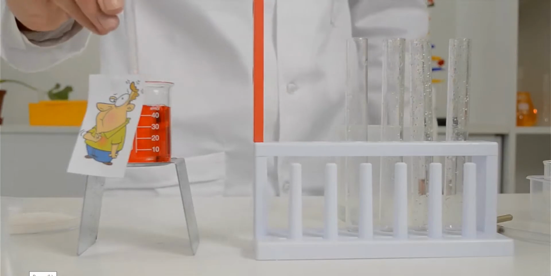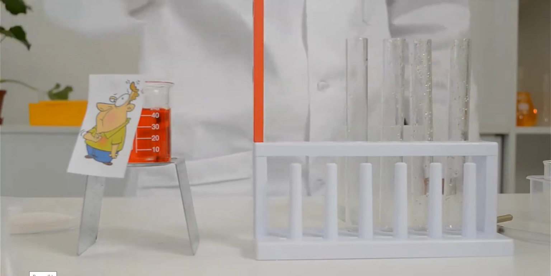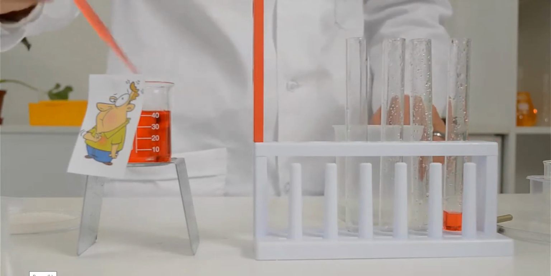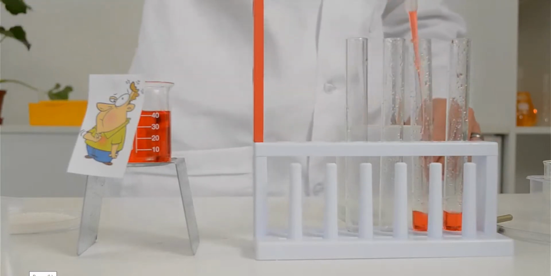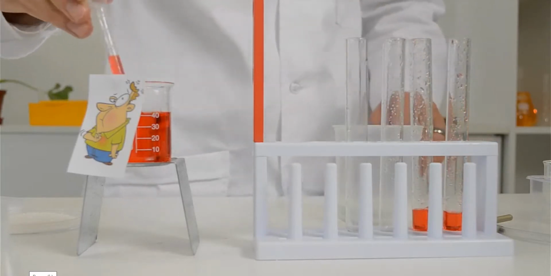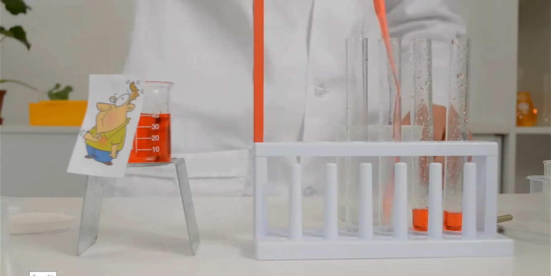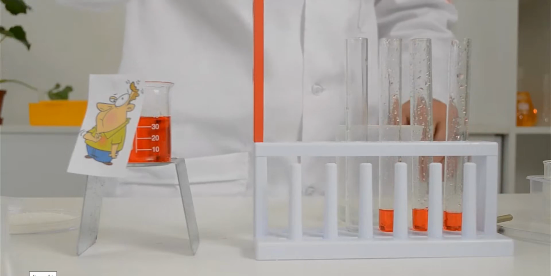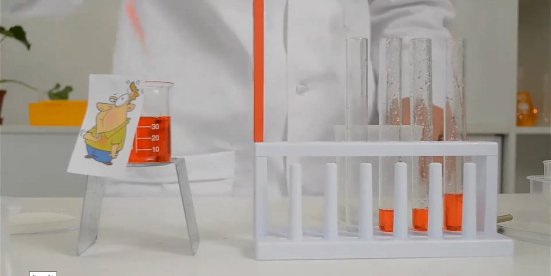They're then going to decant some of that solution, some of the vinegar, into the test tubes. You could even ask them to get 3 mils of vinegar, to be specific, if you'd like. I'm going to put a little bit more.